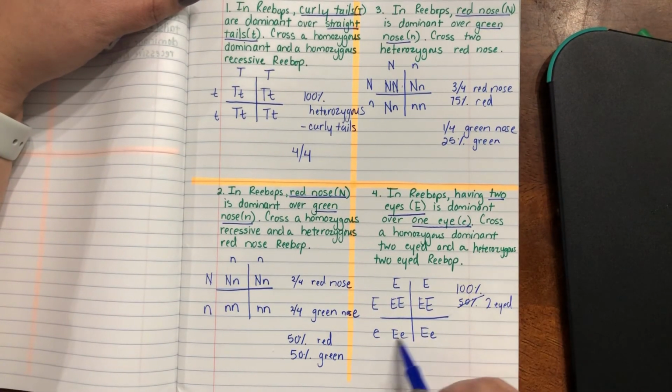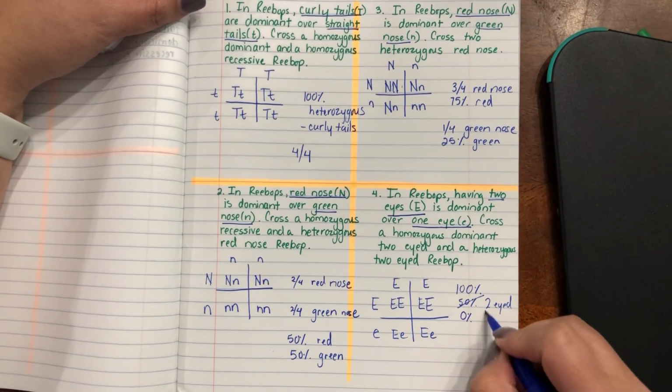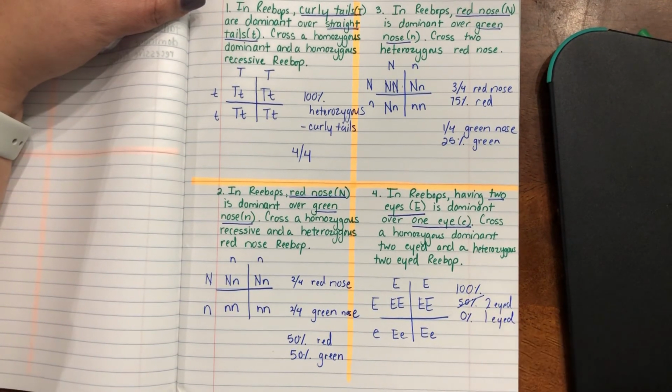These 2 would also have 2 eyes, because the only way you're going to get a 1-eyed creature is if you have 2 of the lowercase alleles that show up, and since this is 100% 2-eyed, you would have 0% 1-eyed.